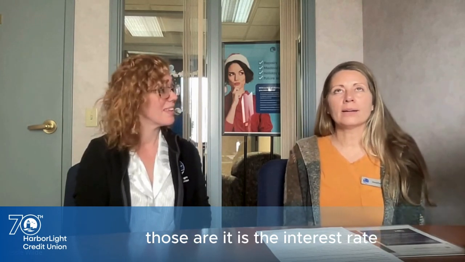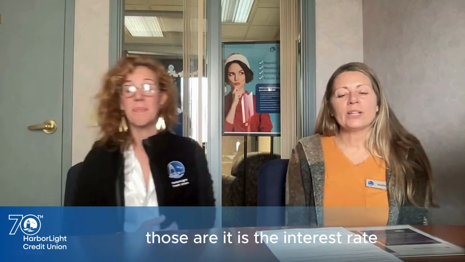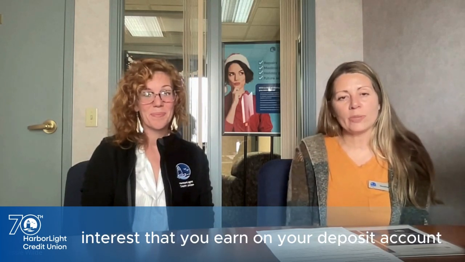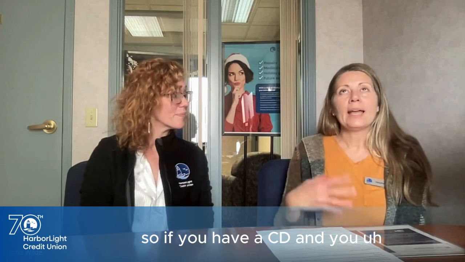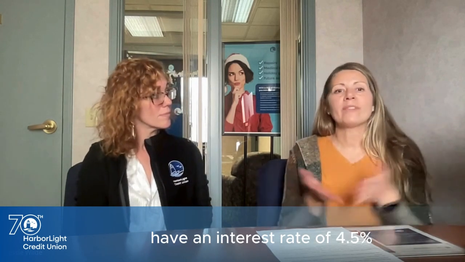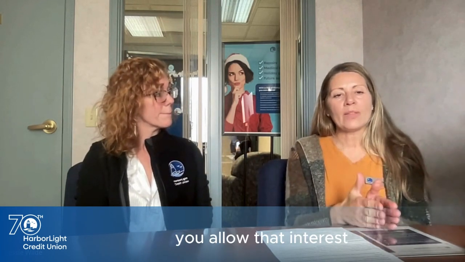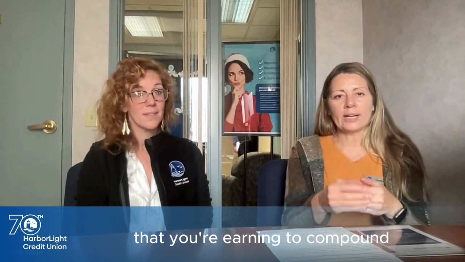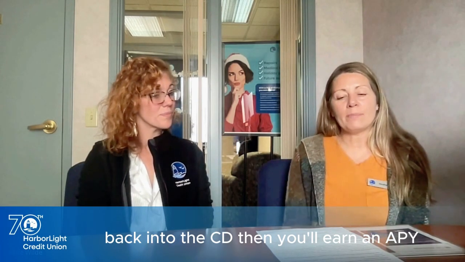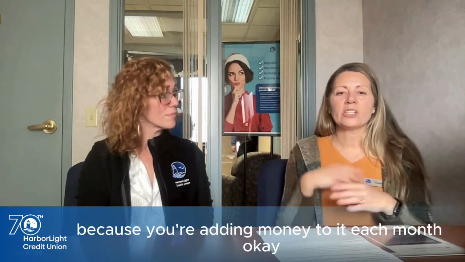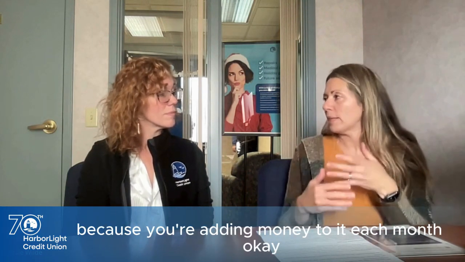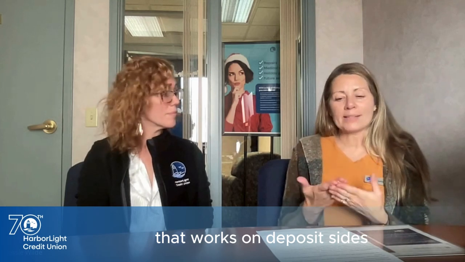So annual percentage yield is what an APY is. It is the interest rate plus compounding interest that you earn on your deposit accounts. So if you have a CD and you have an interest rate of 4.5%, you allow that interest that you're earning to compound back into the CD, then you'll earn an APY, which is a little higher because you're adding money to it each month. Okay. That works on deposit sides.